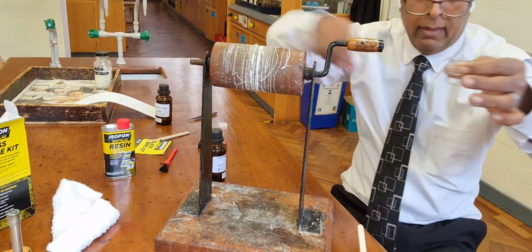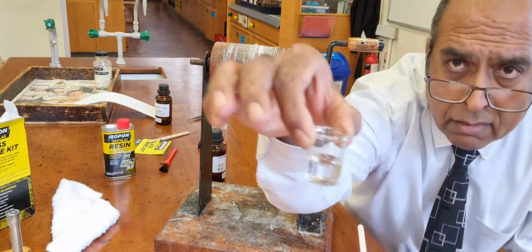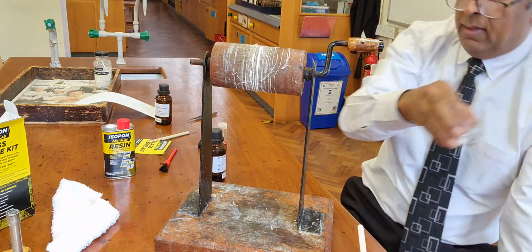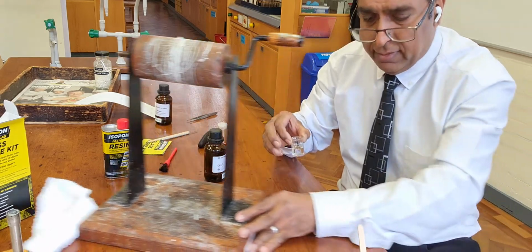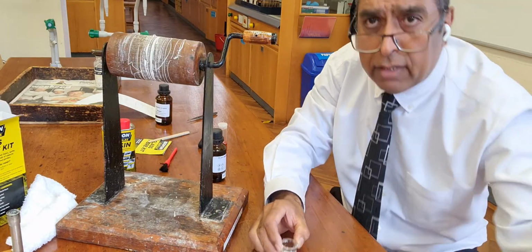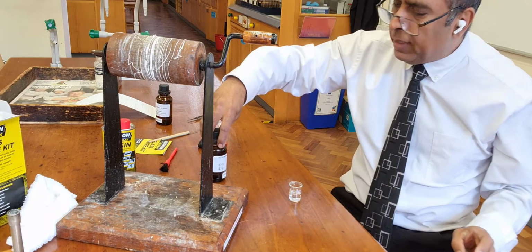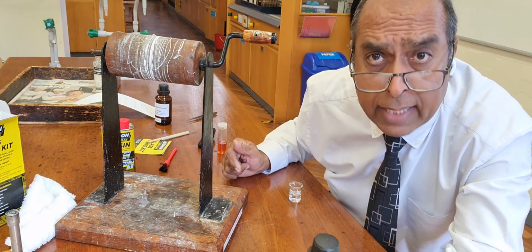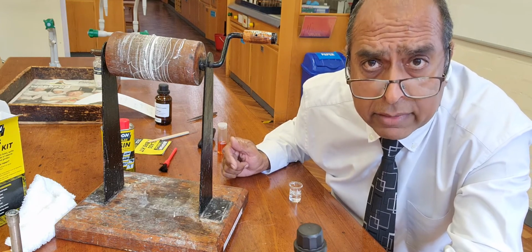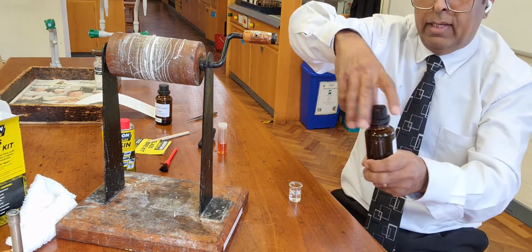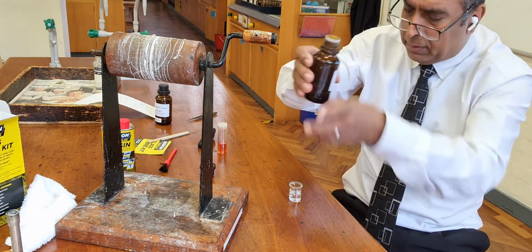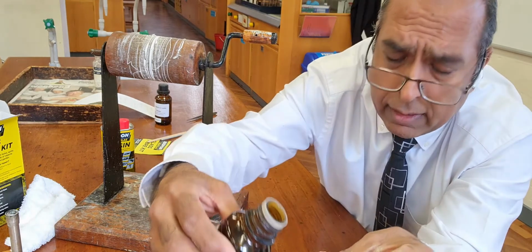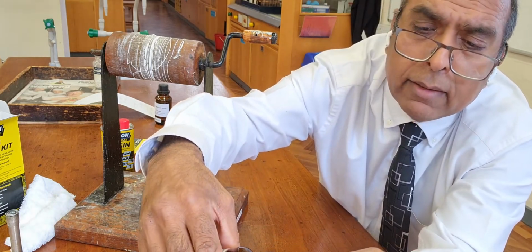Now, I do this in a tiny 5 ml beaker. I just think it looks a bit more impressive when we use a tiny 5 ml beaker. But we need the second chemical. Now, the second chemical is a dicarboxylic acid. And here I'm going to float the dicarboxylic acid on top of the layer that I put in there, which is the diamine.